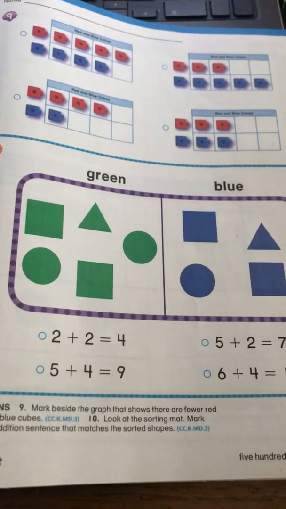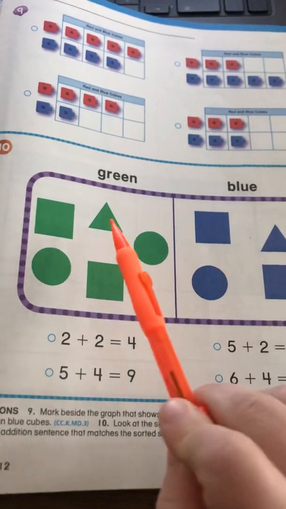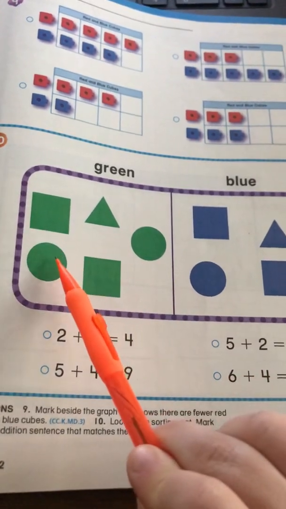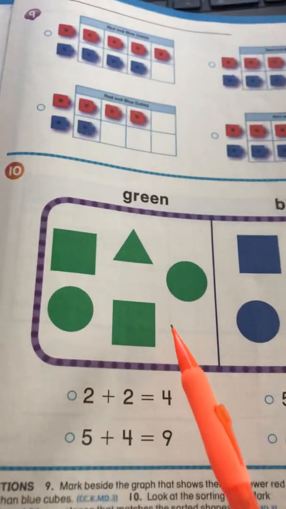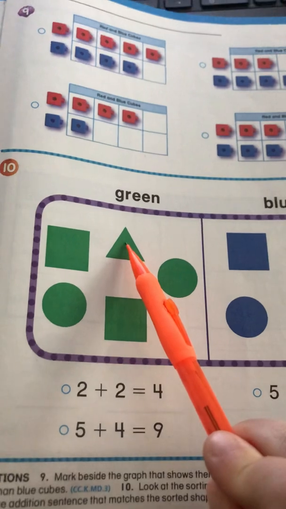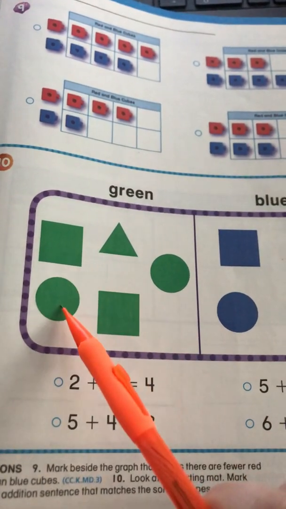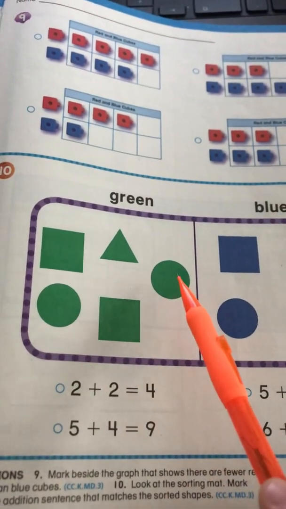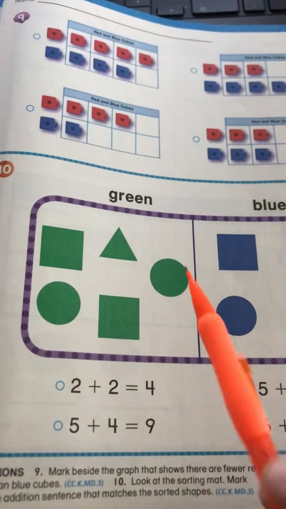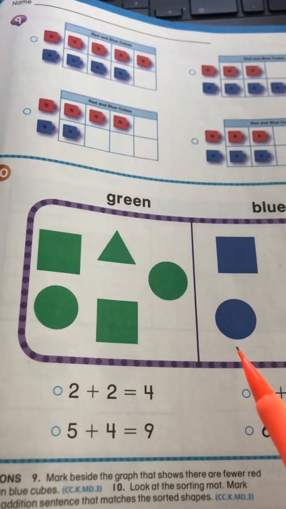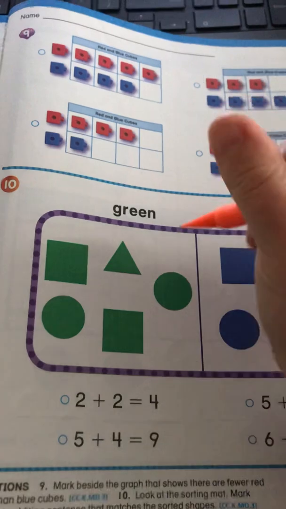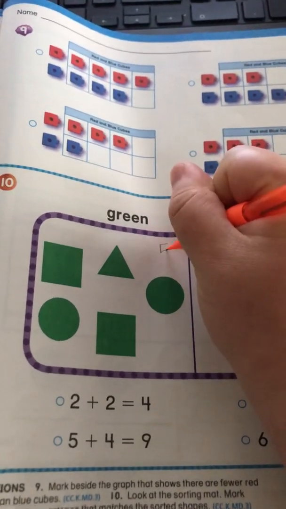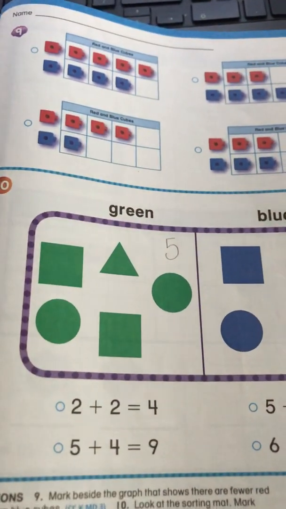If it helps you, count how many shapes on each side. So we can count the green together. 1, 2, 3, 4, 5. How many green shapes did we just count? 5. I'm going to write that in the box so I don't forget.